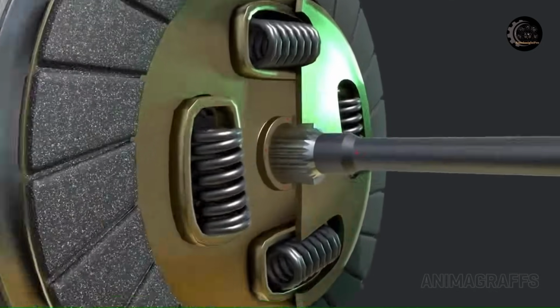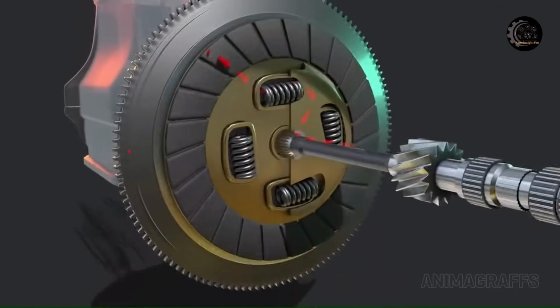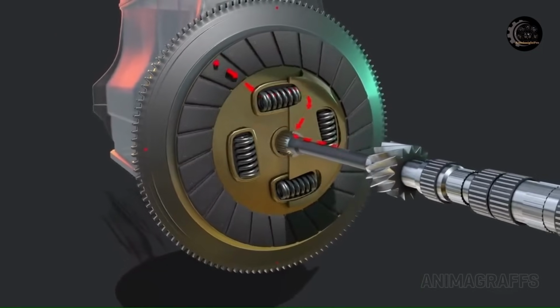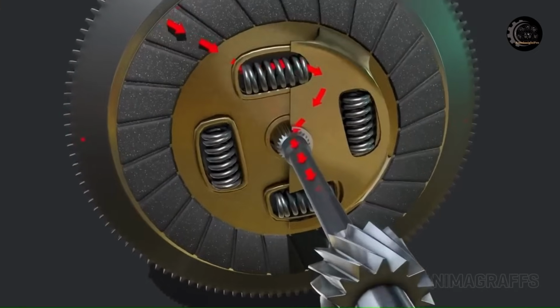When the clutch pedal is depressed, it pulls on a cable or hydraulic system connected to the clutch release mechanism. This action moves the release lever or fork, which in turn disengages the clutch by releasing pressure on the clutch disc.